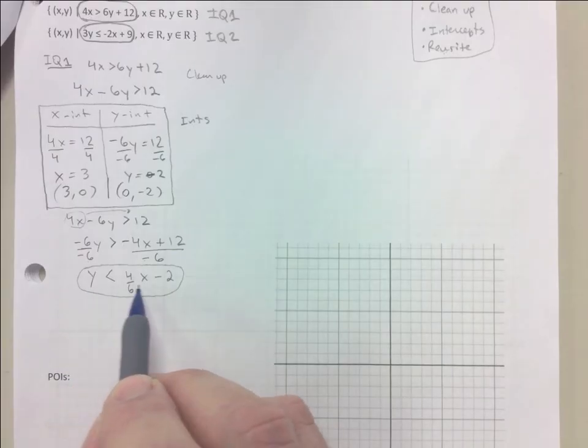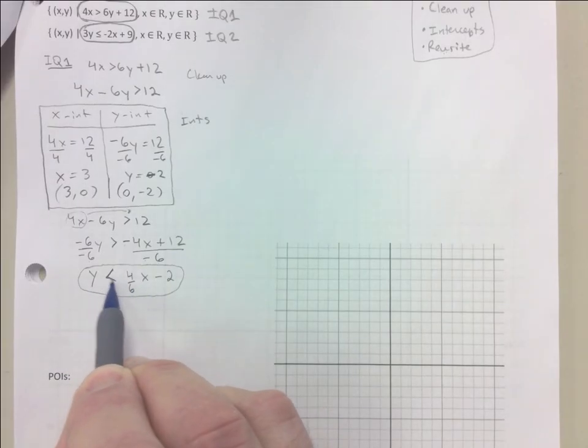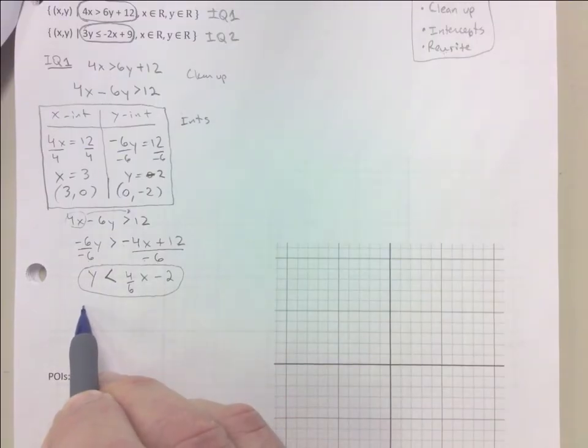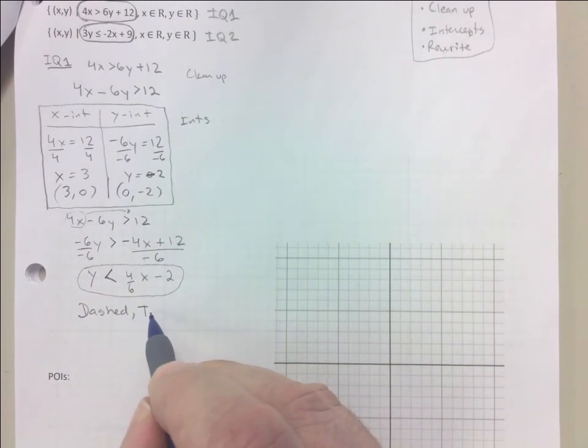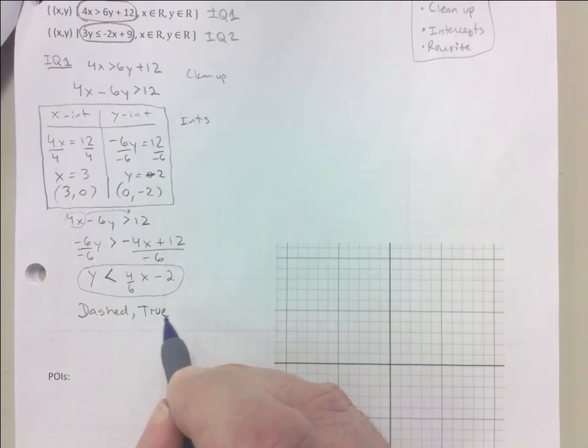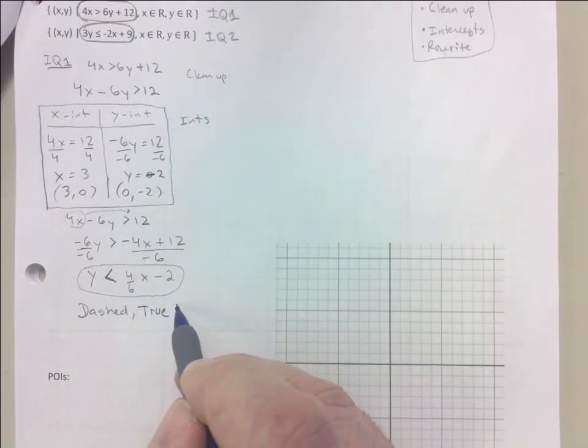So guys, what can we tell from the symbol itself? This is going to be a dashed line. I know that the true region is below the line.